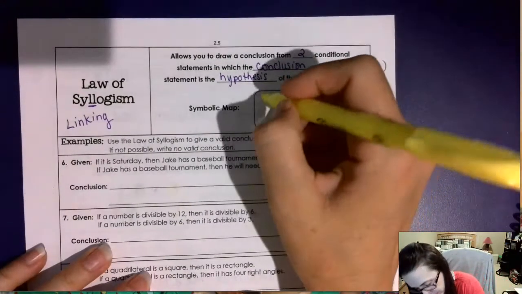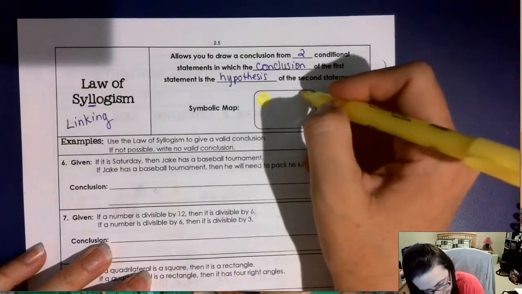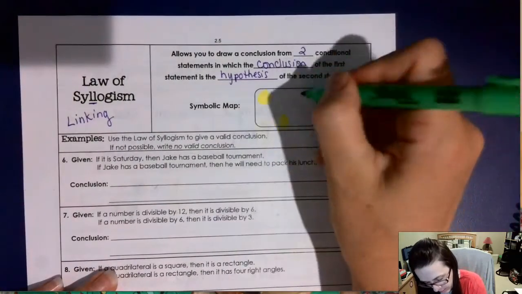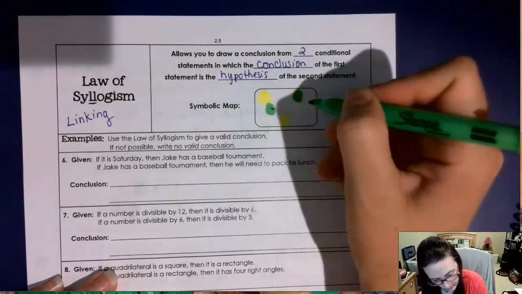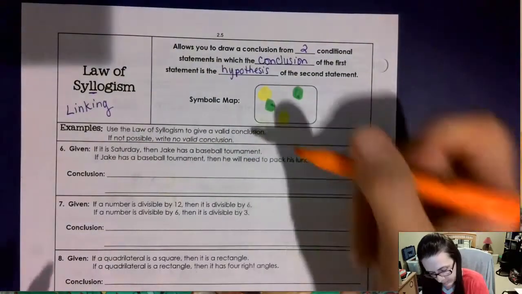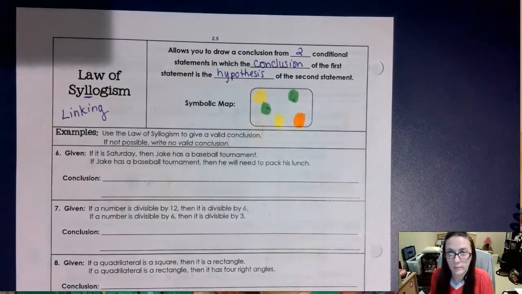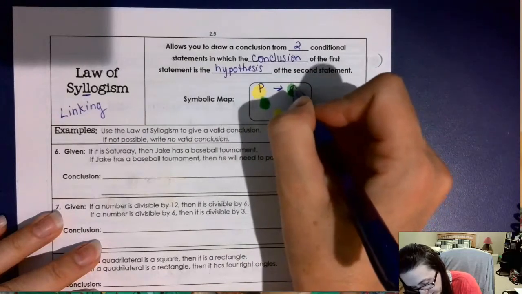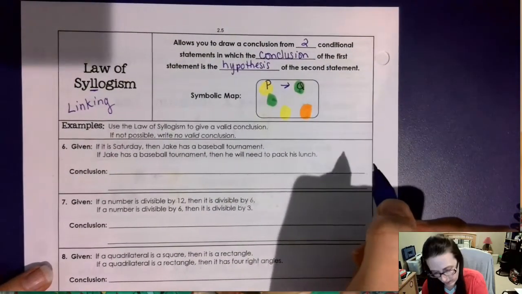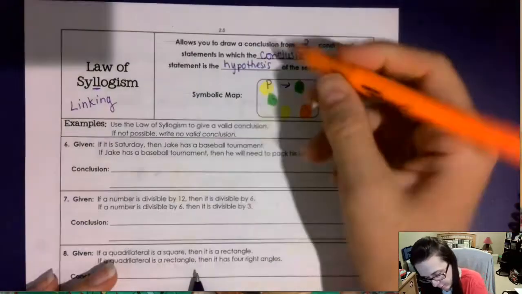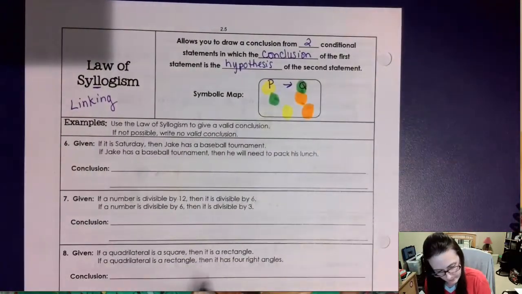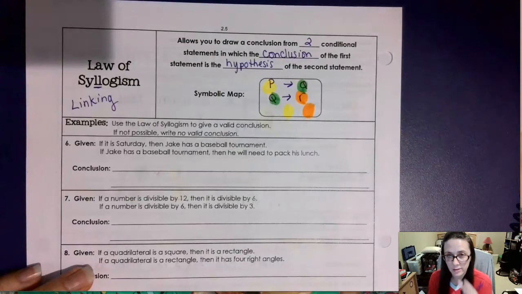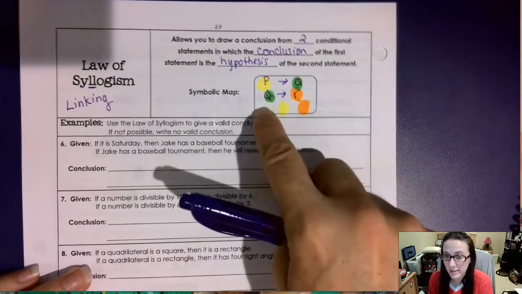So I'm going to show you: if P then Q, and if Q then R. Okay, so I'm going to start here. If P then Q is my first conditional statement. And if Q, I have one more orange in here, if Q then R is my second conditional statement. So now Q is the conclusion here, but now it's the hypothesis.